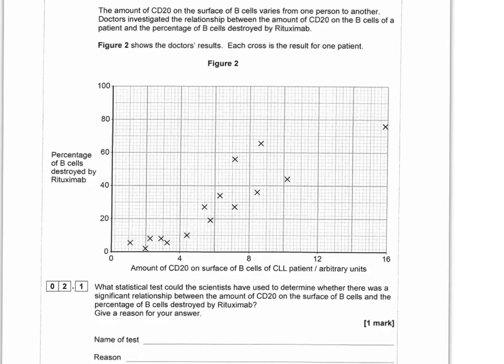For this question here, hopefully you can see that there is a correlation here, and that leads you to the name of the test. So the name of the test would be a correlation coefficient, or you could say Spearman rank. And then why would that be the case? Because you're looking to see if there is a relationship or a correlation between two variables, or you could say between the amount of CD20 on the surface and the percentage of B cells destroyed.